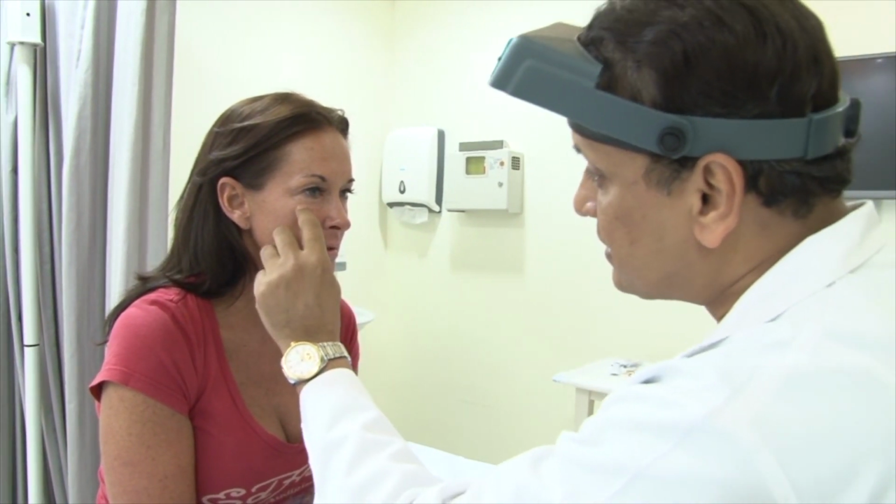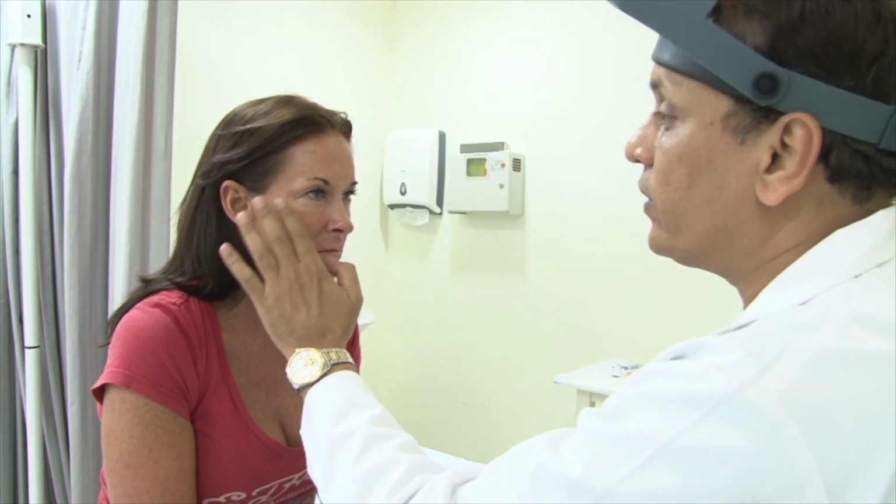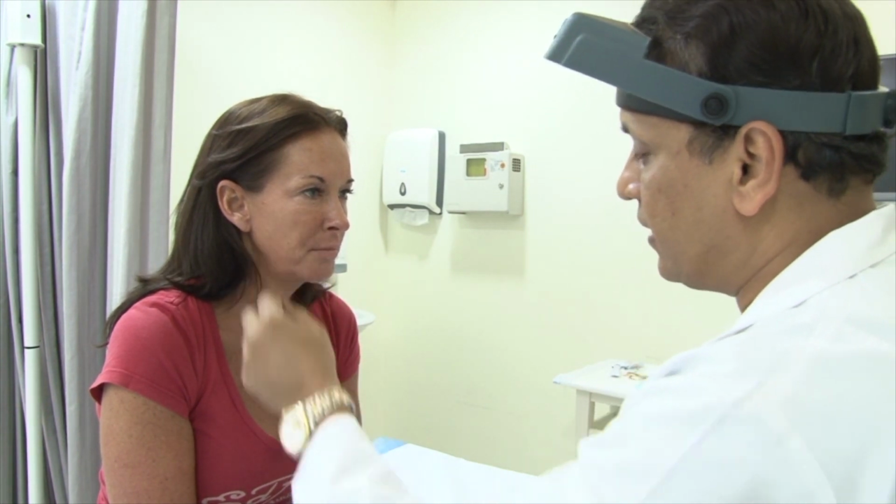So you do have some static lines as well. Static lines means when you don't smile, you see those lines. Okay? And again, the option for the static lines, the first option I would say is CO2 Fraxel laser. That can help to shrink the skin, tighten the skin, and also kind of exfoliate the skin so the lines look less. Or a peel.